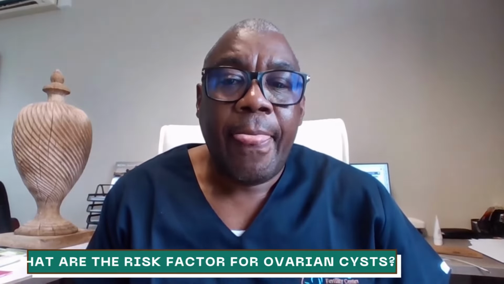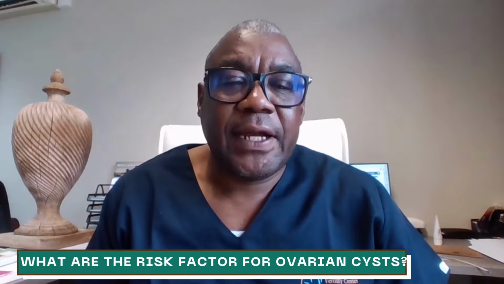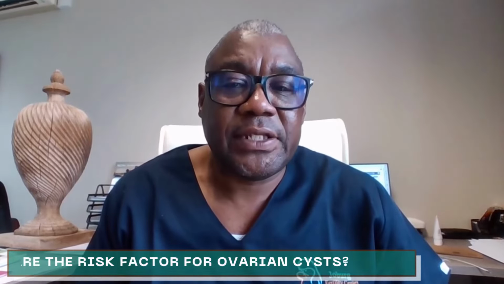The other is cyst adenoma, which is benign. Most of the time, it's a borderline malignancy situation, and the tumor can be serous or mucinous. Cyst adenocarcinoma is rare, but it's always something we should keep in mind in case somebody develops a solid cyst at the menopause period. What are the risk factors for ovarian cyst?